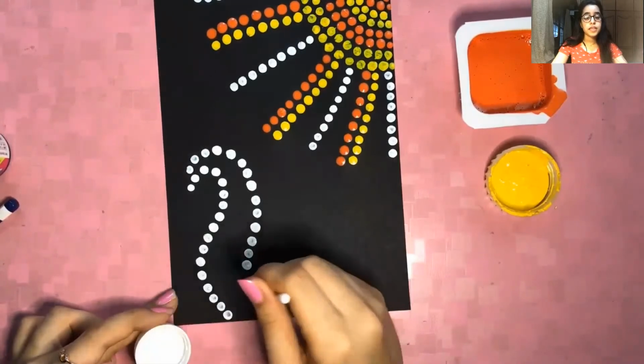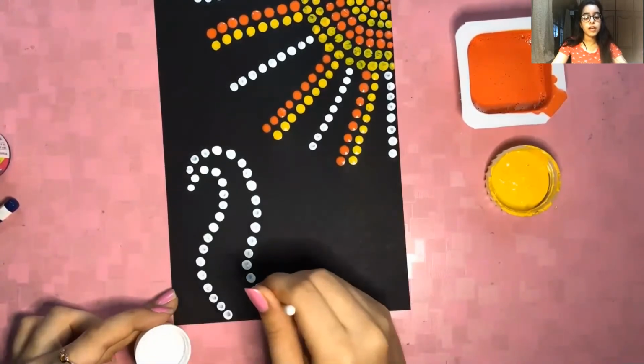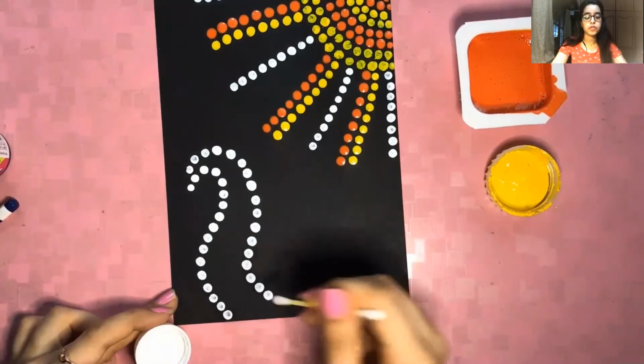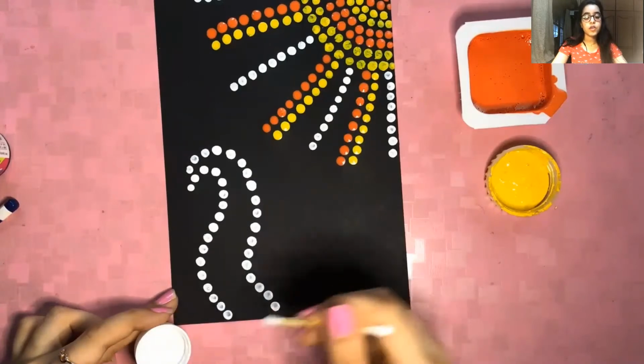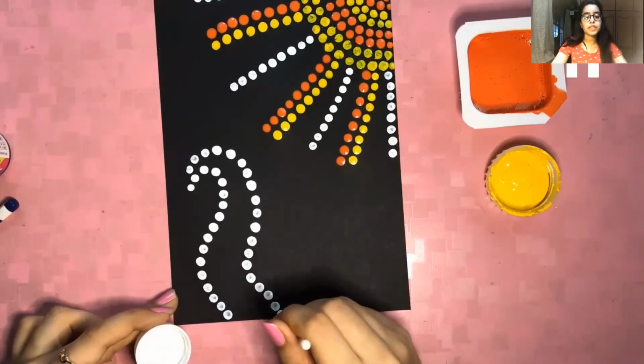Okay, so it's completely fine if it is freehand. And in case you find it difficult to create this directly with the dots or the white acrylic paint, you can draw a rough sketch first, and then you can proceed with the white dots if you want. But it's totally fine if it's freehand. In case you are not able to follow it, you can draw it with pencil first.